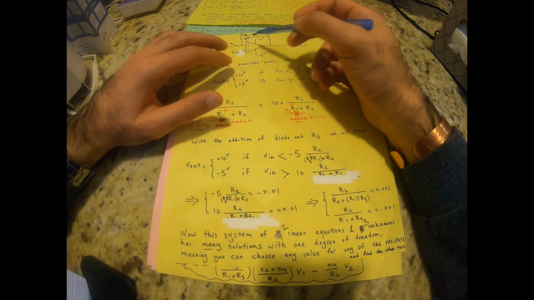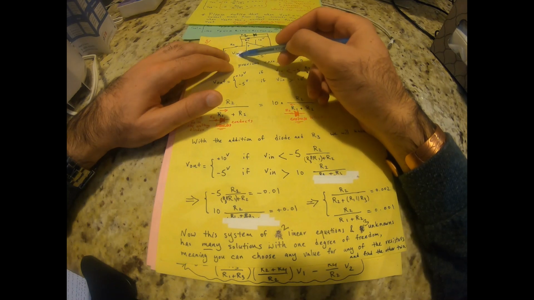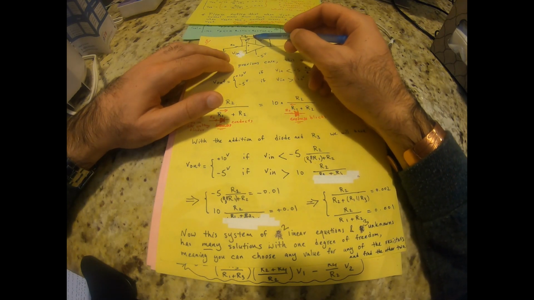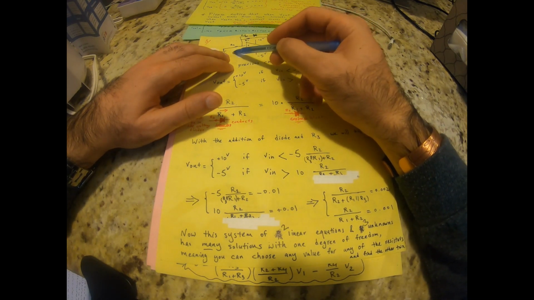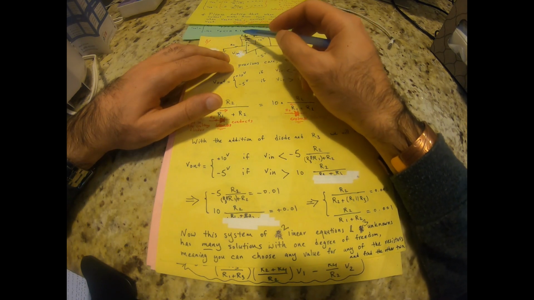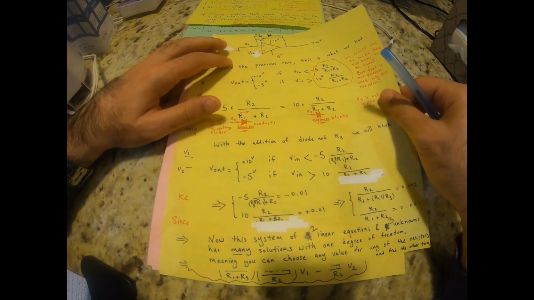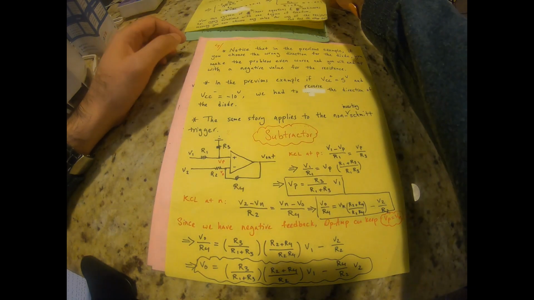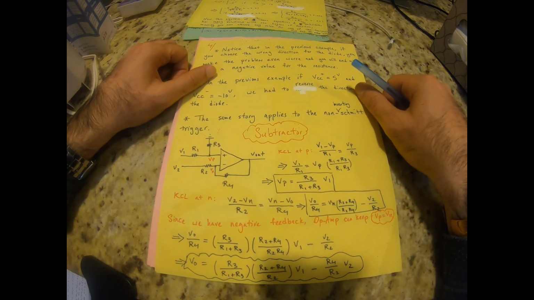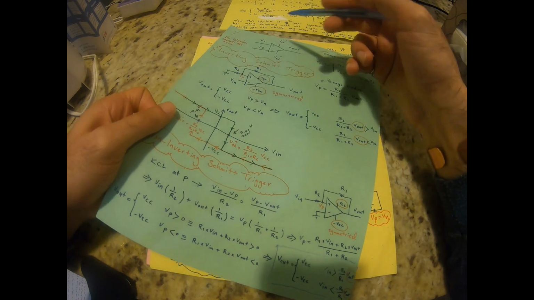It makes a decision for V out based on how much this is bigger than 0 or smaller than 0, depending on the values of our threshold, which is dependent on the values of the resistances. So what if we want to compare two different voltages as we did in the open loop comparator here?